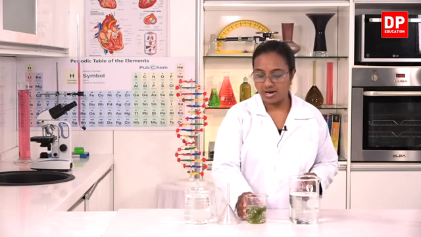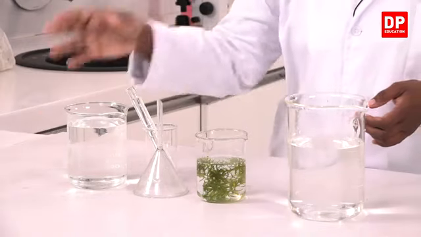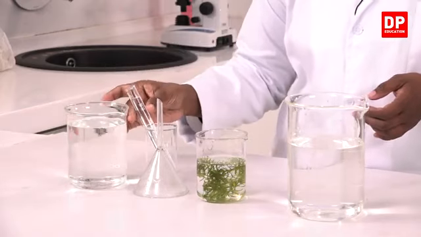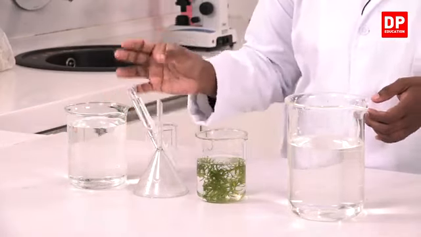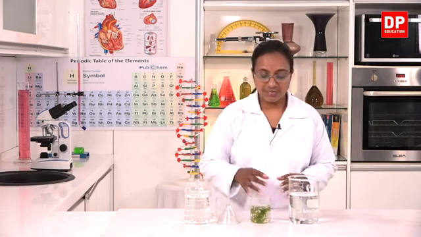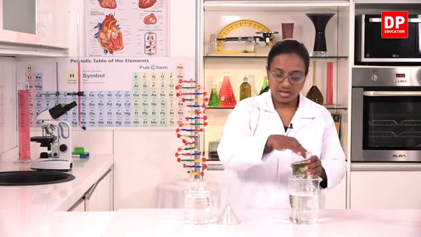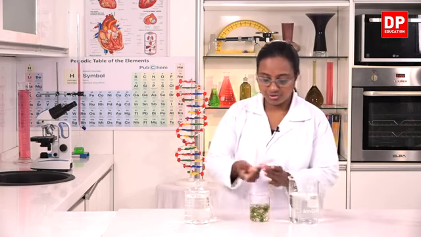I have here a Hydrilla plant. Then a funnel, additional water, and also a test tube to collect the oxygen gas that will be produced during photosynthesis. So, I will first prepare the setup. I will transfer the Hydrilla plants into the funnel.